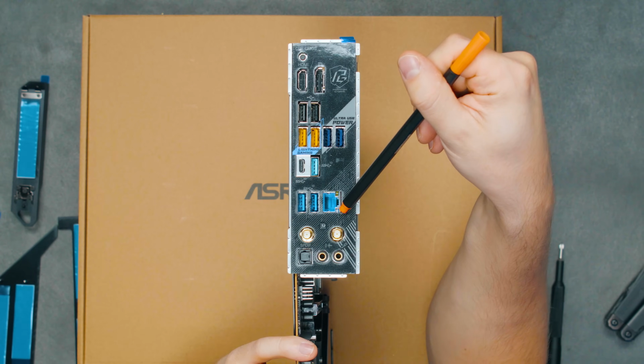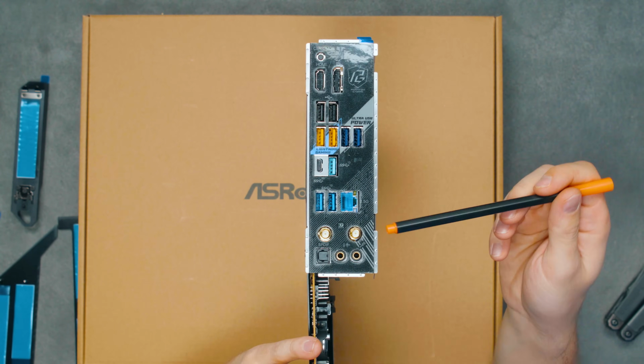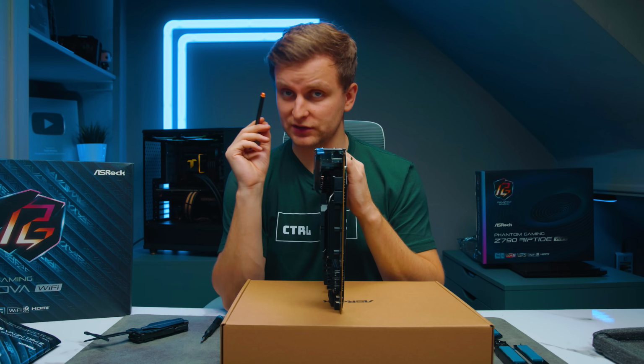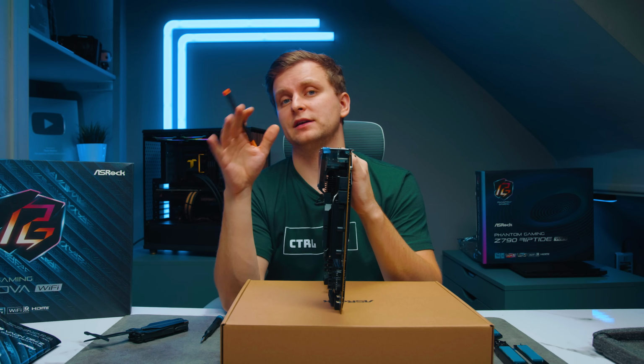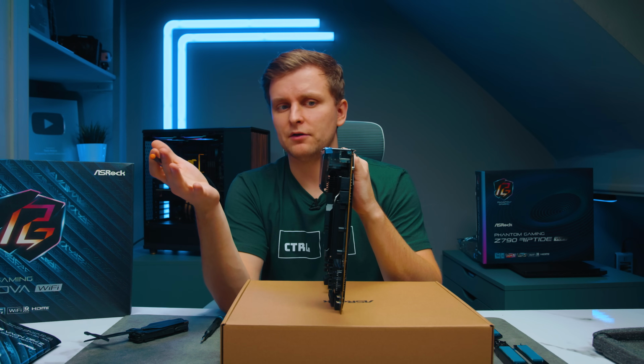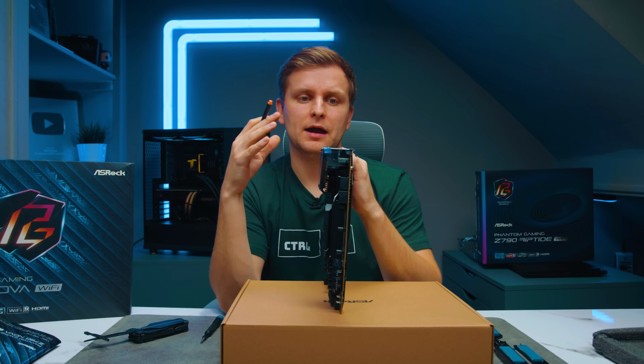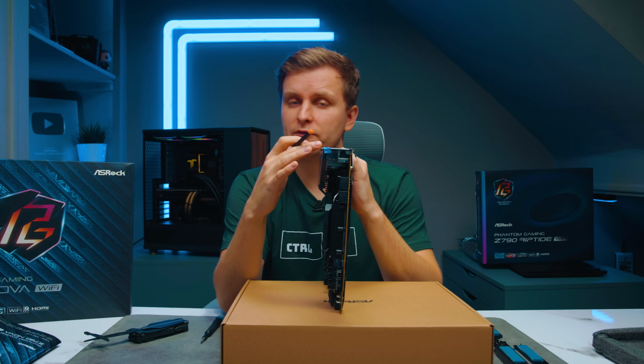We have a 2.5 gigabit LAN. I wish we had 10 on one of these higher end ones. And then we have Wi-Fi 7, which is very, very interesting. And I'm very excited to see more Wi-Fi 7 devices and routers coming out, because I really like to see what's the maximum transfer speed that we could get over wireless.